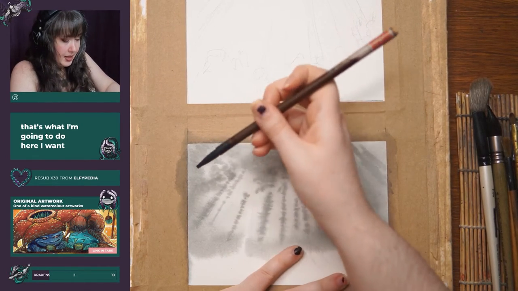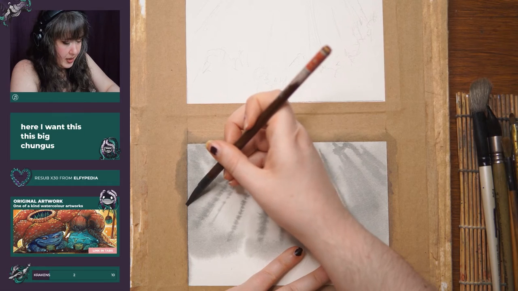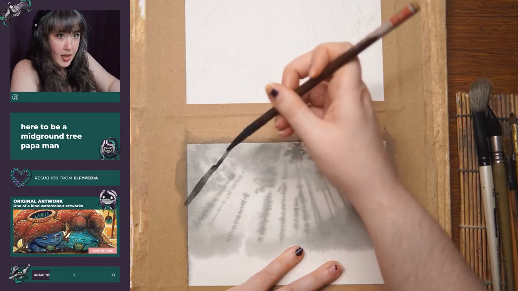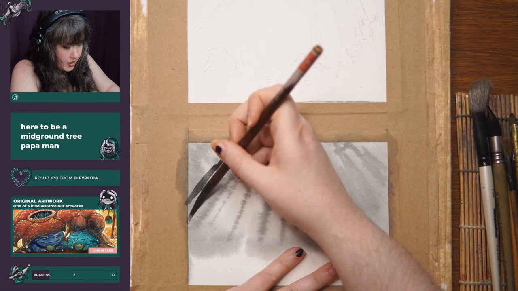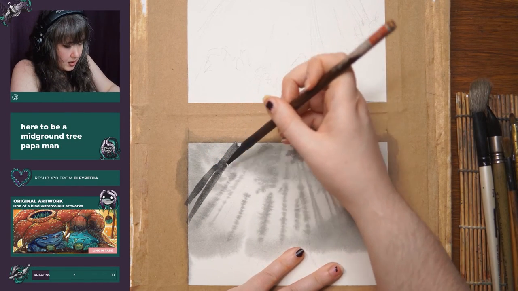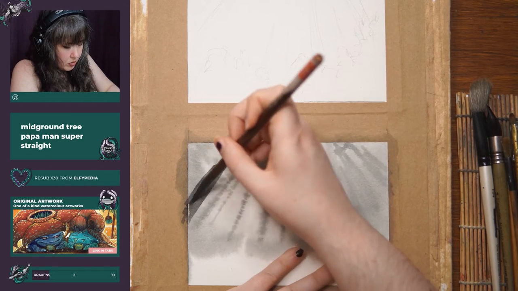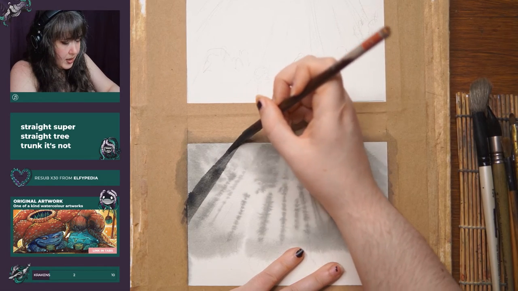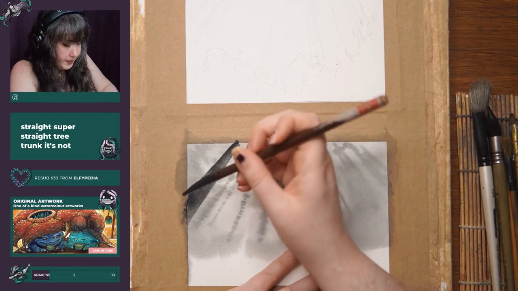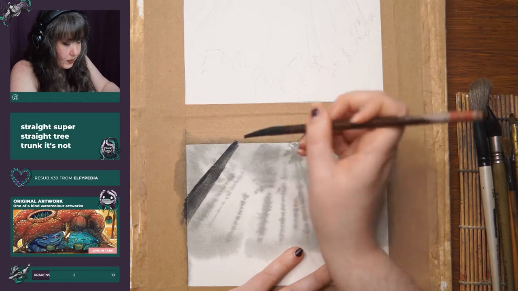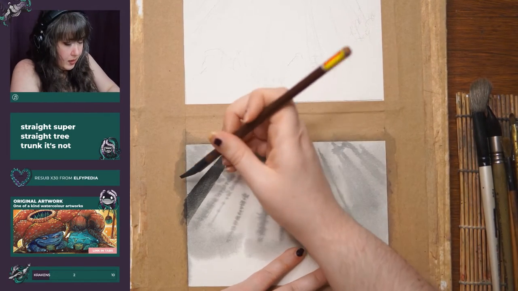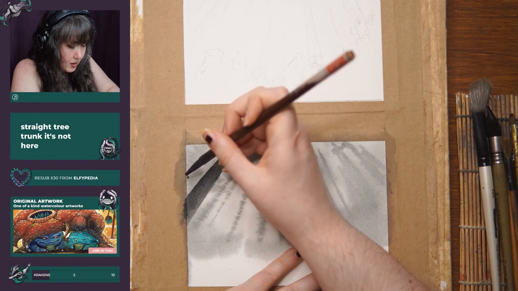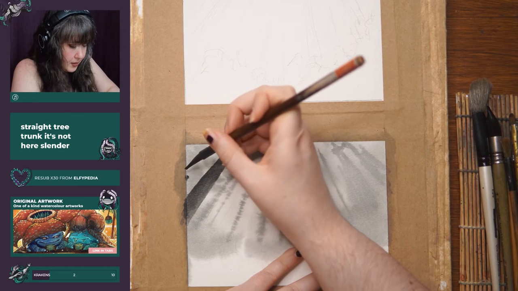I want this big chonker right here to be a mid-ground tree. So let's just pop him in. And I am not concerned about him being a super straight tree trunk, because it's not an ID gaff anyway. And then we have another one here, a bit more slender.